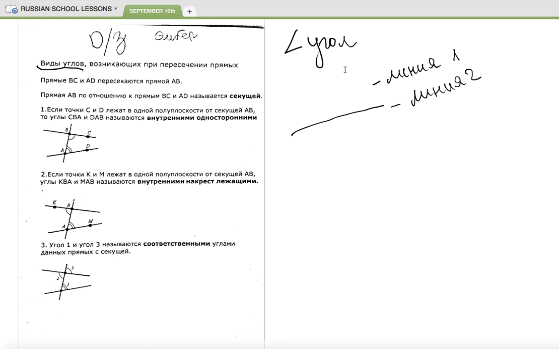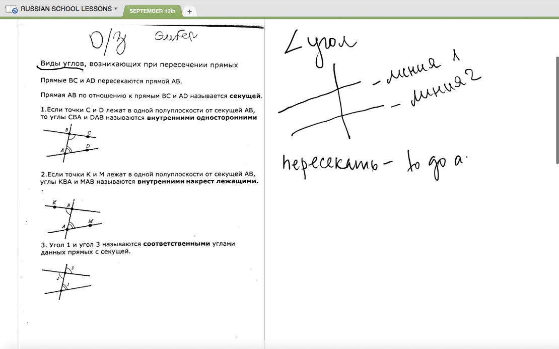Так, еще раз нарисуем. Линия 1, должна быть прямая линия. Вот линия 1, линия 2, и вот эта линия 3 пересекает. Пересекать, to go across, to cross. Значит, линия 1 и линия 2 и линия 3, вот она здесь, пересекает линию 1 и линию 2.